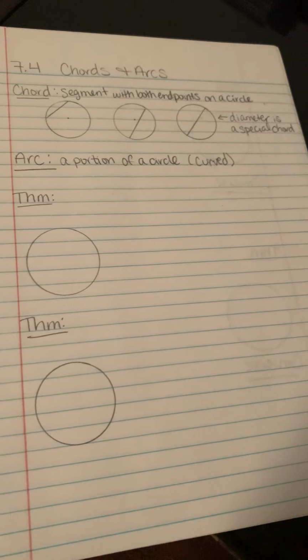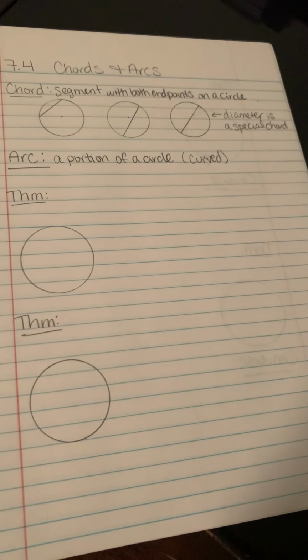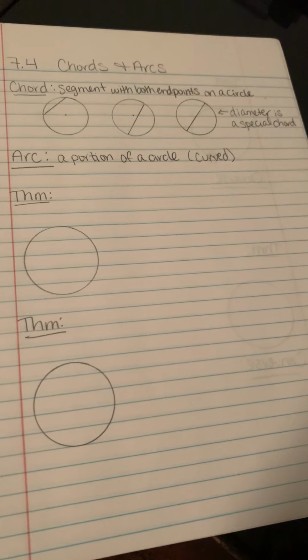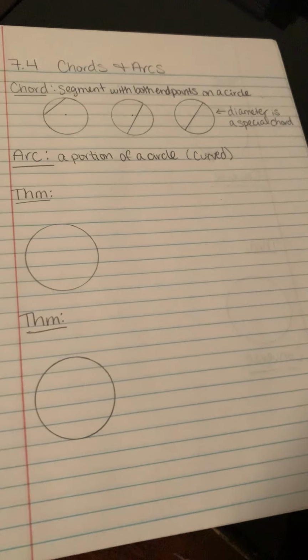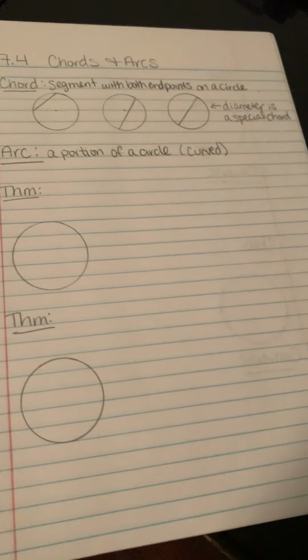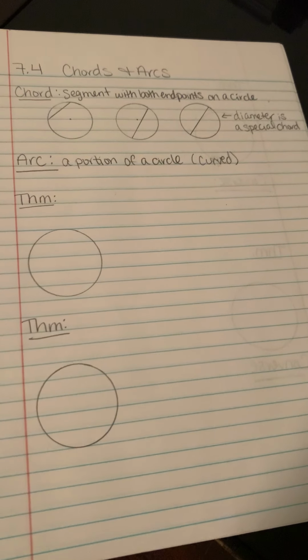So we have 4 theorems that we need to learn in order to do this lesson. And with each theorem comes a converse. So we're going to first start with the vocab, and then we will end obviously with our examples as always.